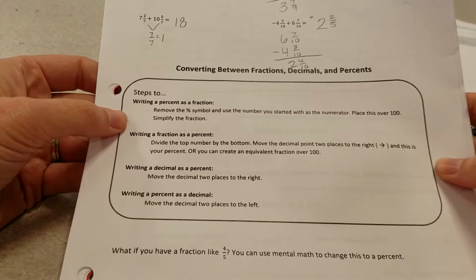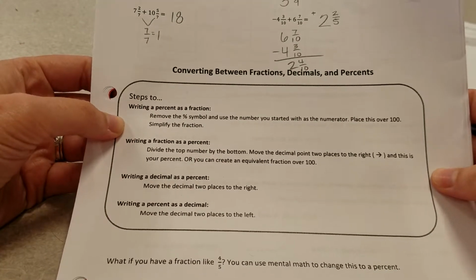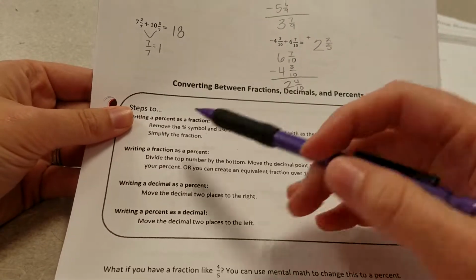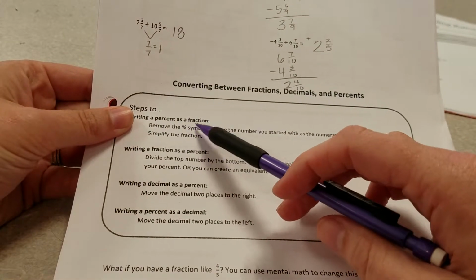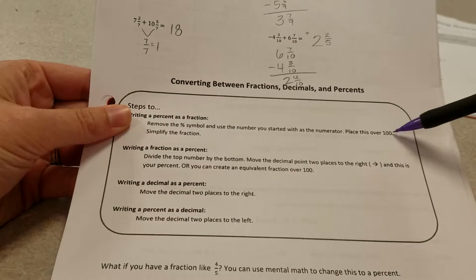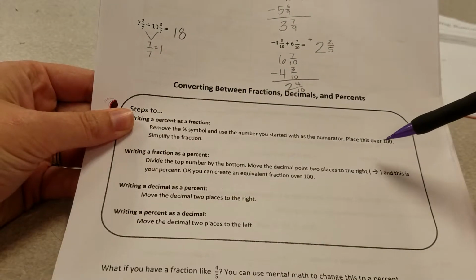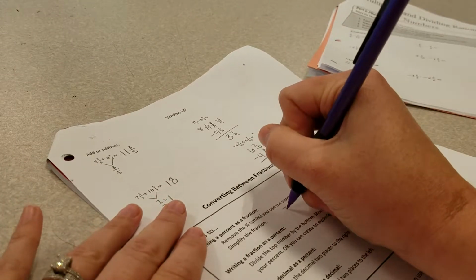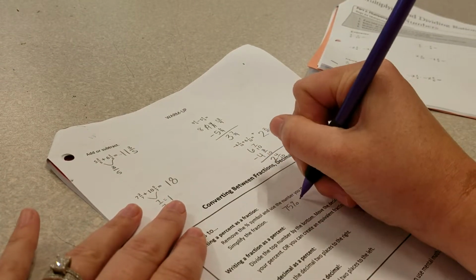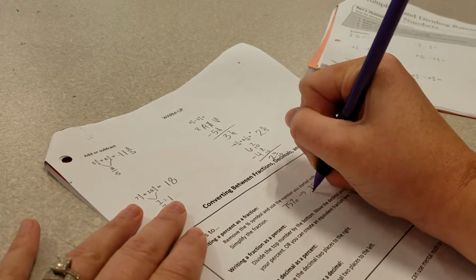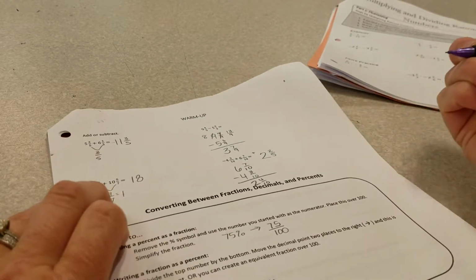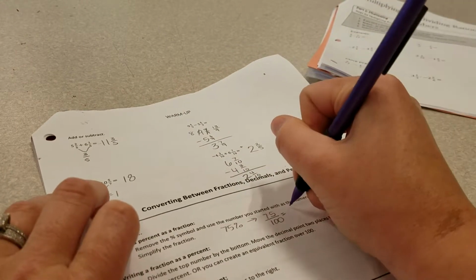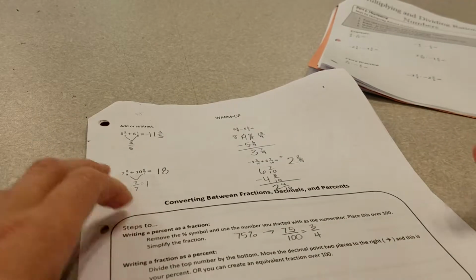Down here, there's a little table that talks about how to convert between fractions, decimals, and percents. So if we're writing a percent as a fraction, we simply remove the percent symbol and place this number over 100, and we would simplify our fraction. So for example, if I had 75%, I would simply write this as 75 and place it over 100. Need to go ahead and simplify my fraction, which would be 3/4.